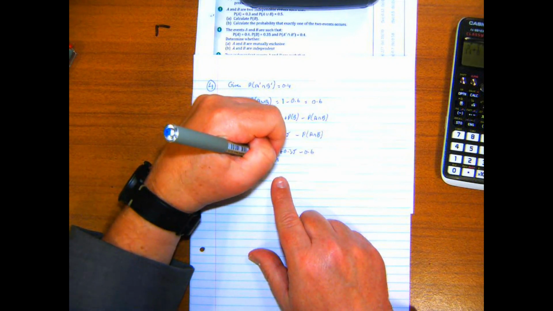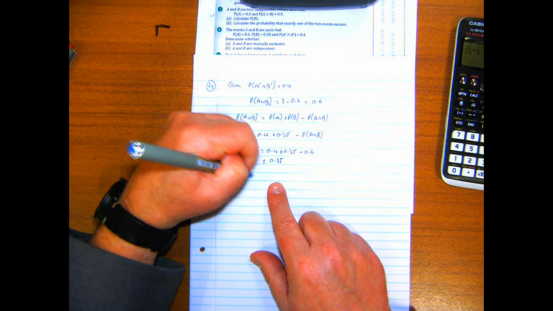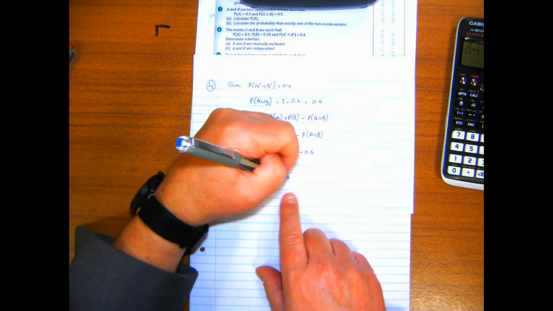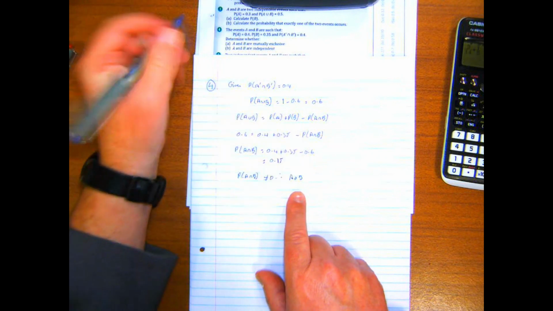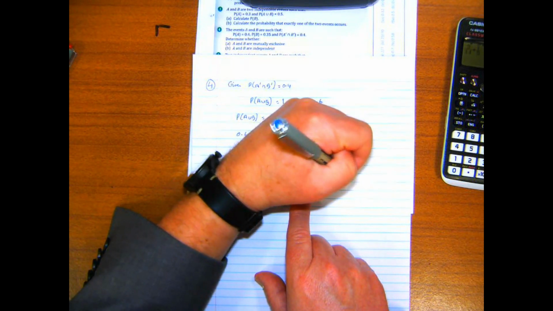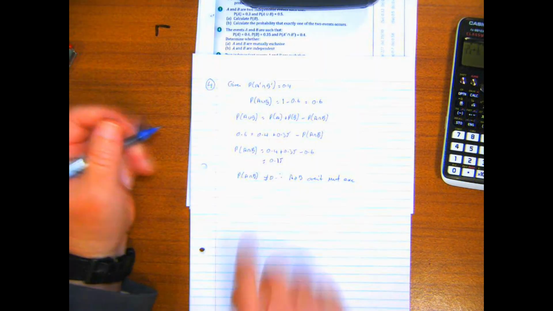So that's going to be 0.15, not equal to 0. Therefore, A and B aren't mutually exclusive. We can then test to see if they're independent, because if they're independent, the product of those two should be 0.15.